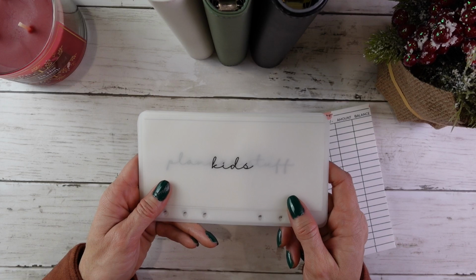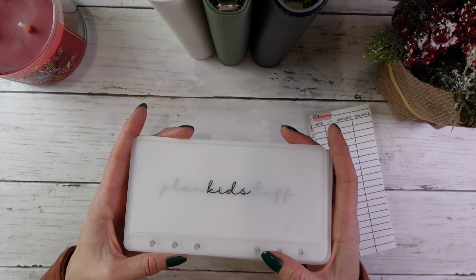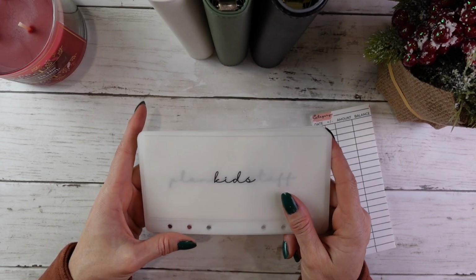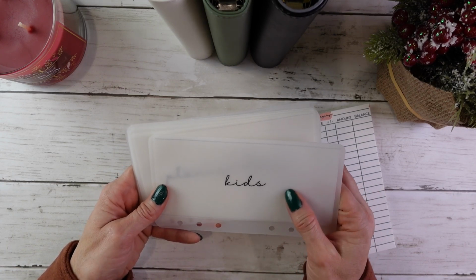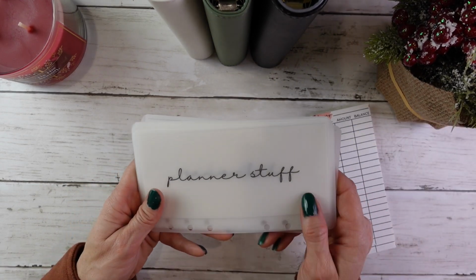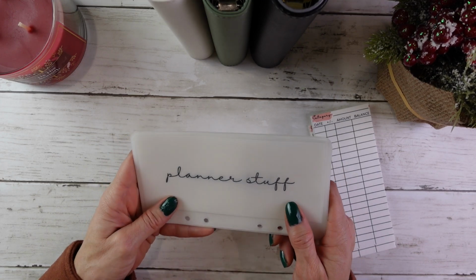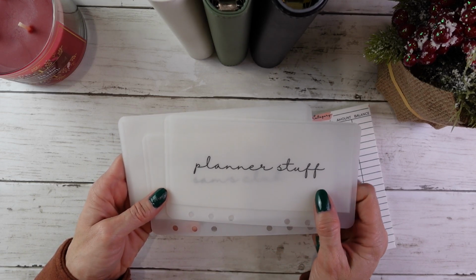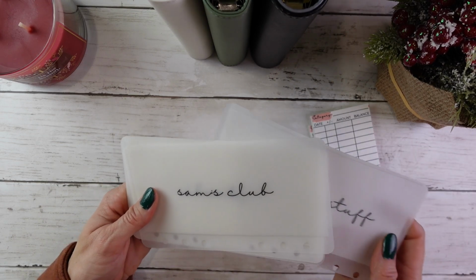Kids, this is like anything relating to my kids, like school pictures, or if they want to go out for like the rec basketball, or if they need a new pair of basketball shoes, a new pair of snow boots. I use this envelope for that one. Planner stuff, that's anything relating to my planner stickers, new planners, pens, washi, anything like that. So I have a category for planner stuff.